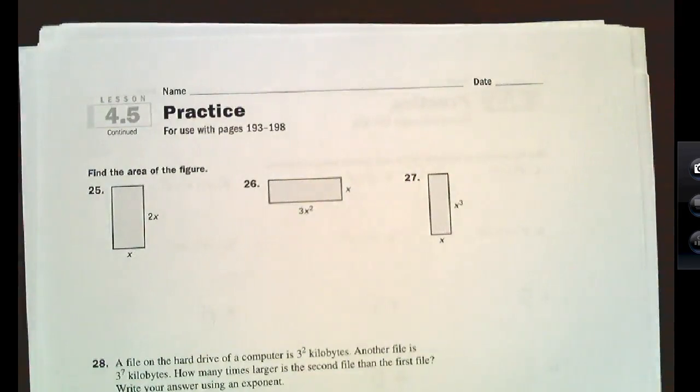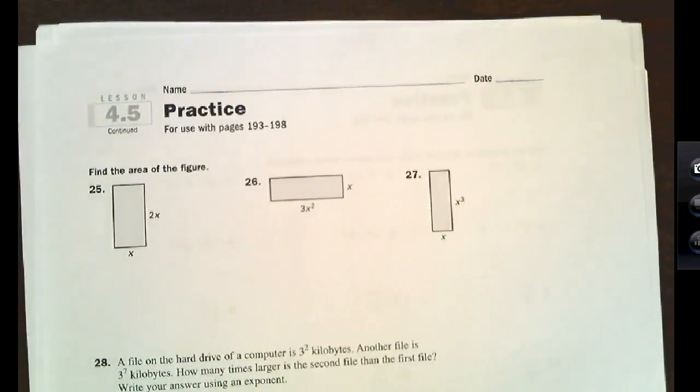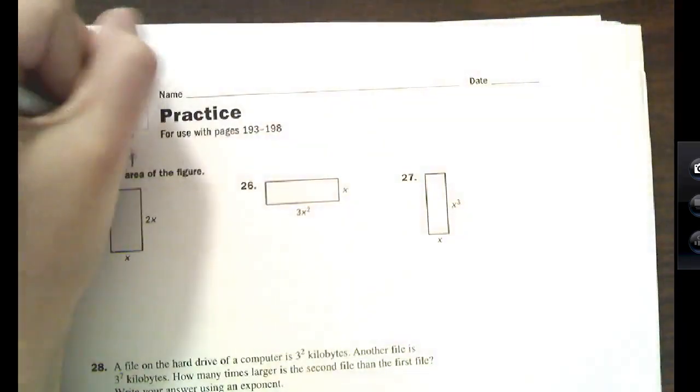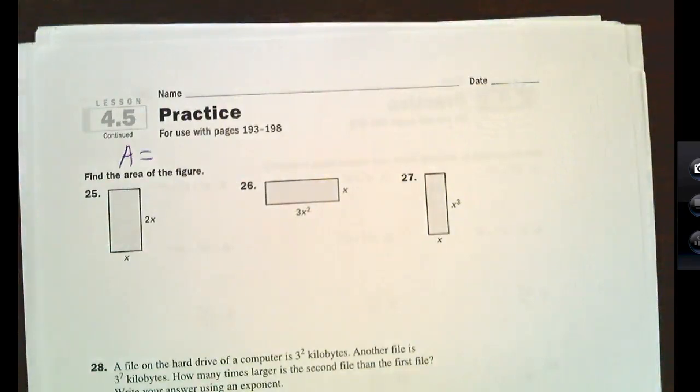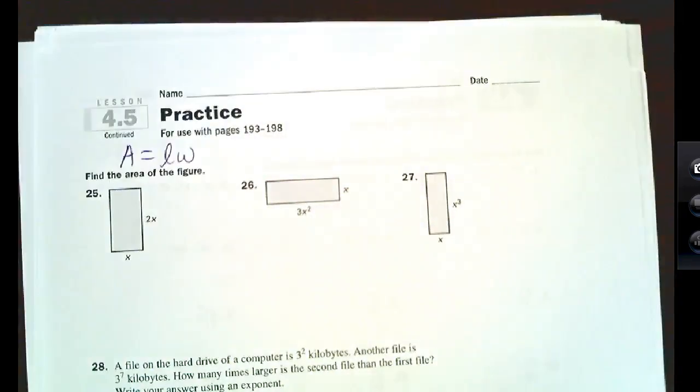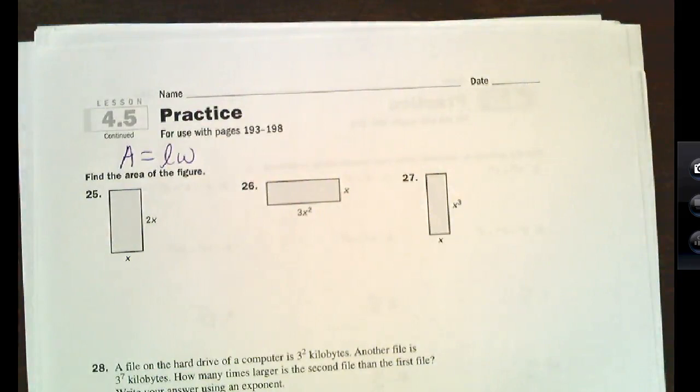On the back, we've got a little bit of work with area. Who can tell me, how do you find the area of a shape again? Multiply what? Close. Multiply the area equals, on the right track. So length times width. You were, yes, perimeter is the outside. So I knew you knew it, just couldn't remember the length and the width.